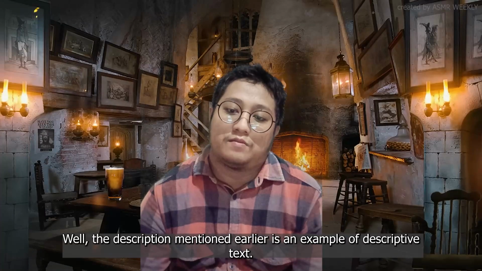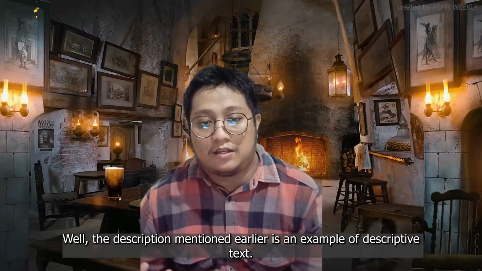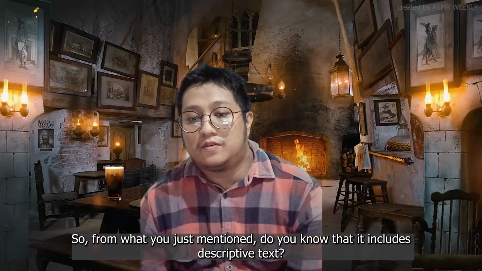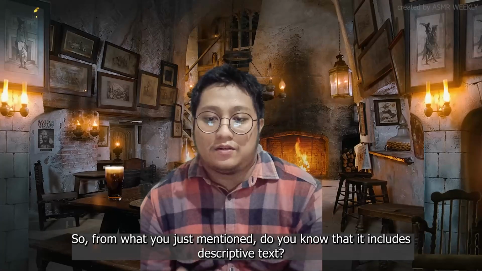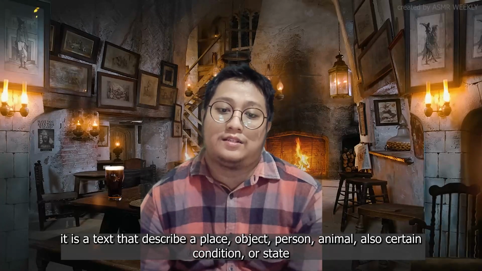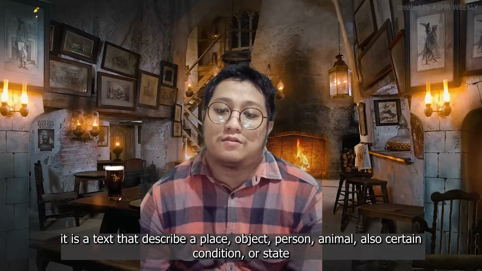Well, the description mentioned earlier is an example of descriptive text. So, from what you just mentioned, do you know that it includes descriptive text? Yep, it is a text that describes a place, object, person, animal, or certain condition or state.